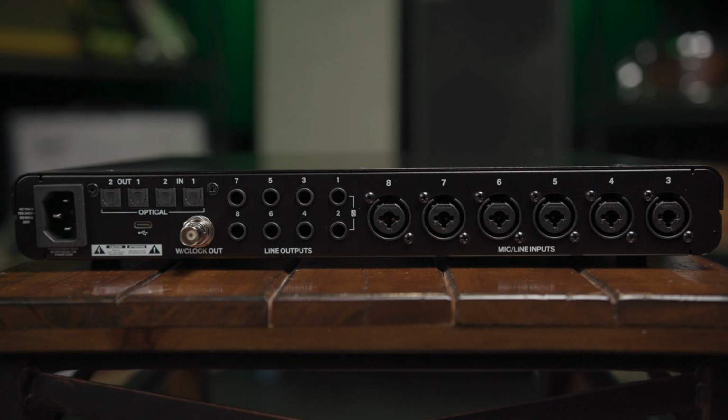2 of the analog outputs are typically dedicated to monitor out, stereo left and right. You can also assign a second set of those analog outputs to an alternate speaker output, and we have 2 independent headphone outputs as well.